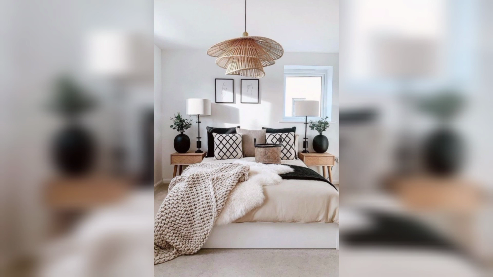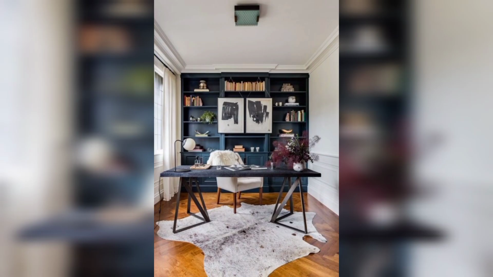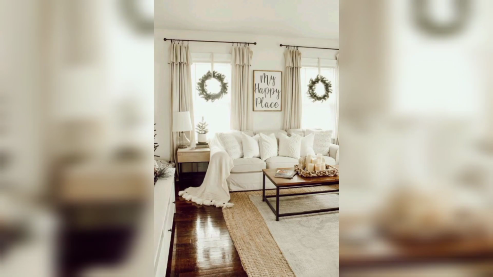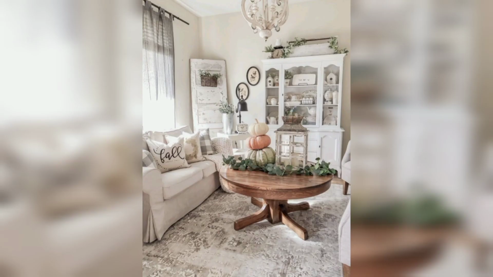And there you have it. Tips for creating a cohesive home decor theme. By choosing a theme, establishing a consistent color palette, repeating elements, and editing and curating your decor choices, you can create a home that feels harmonious and visually pleasant.